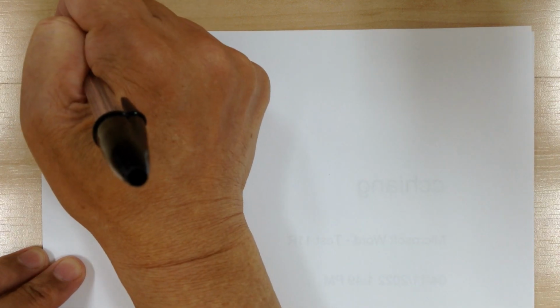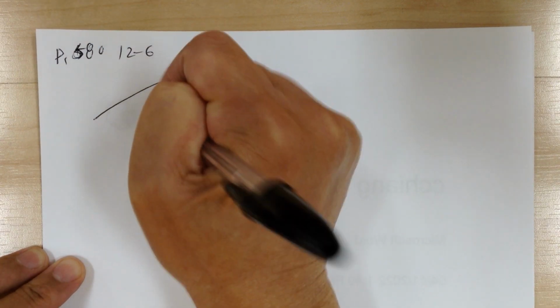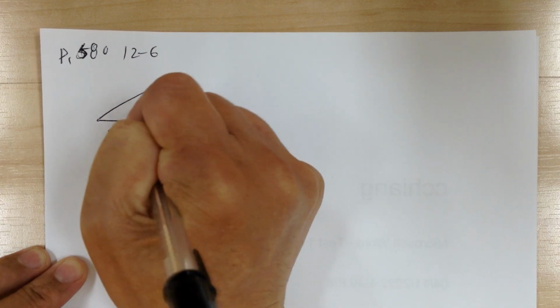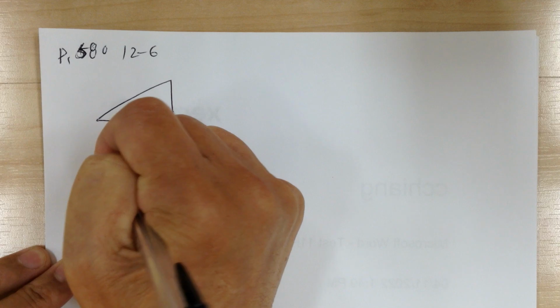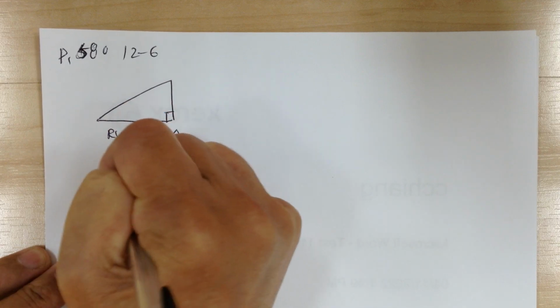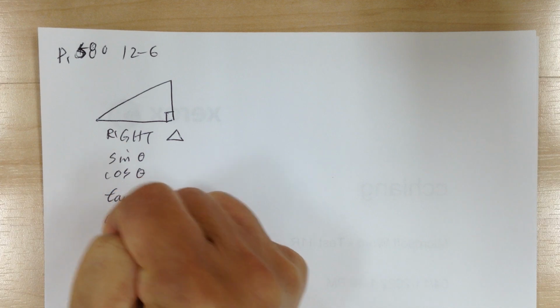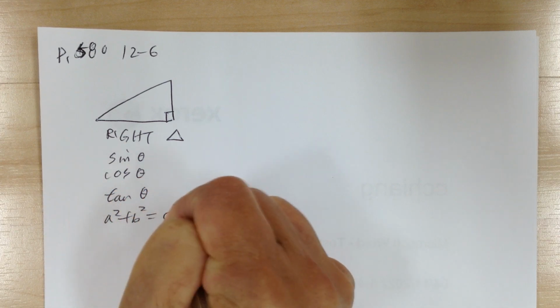So when you have a triangle, if it's a right triangle, then you use the sine, cosine, tangent, and Pythagorean theorem to solve.